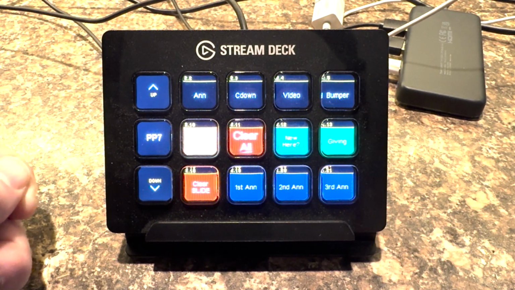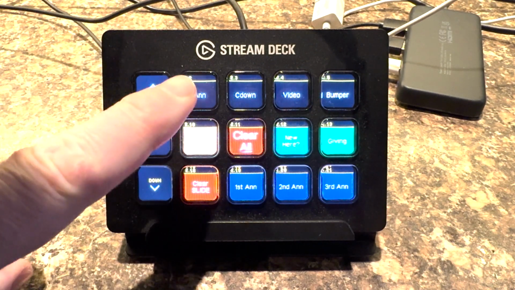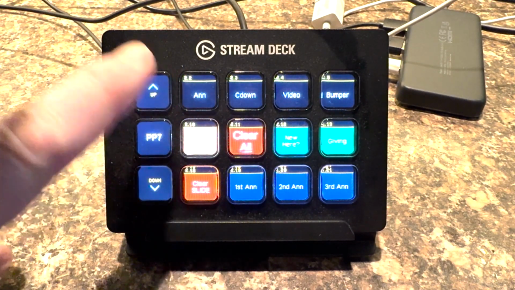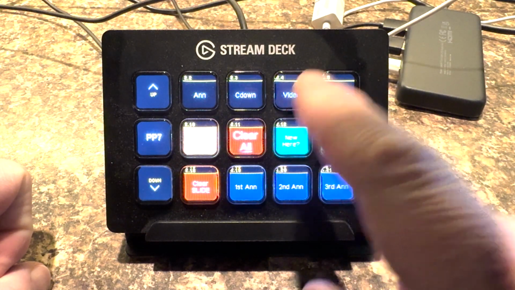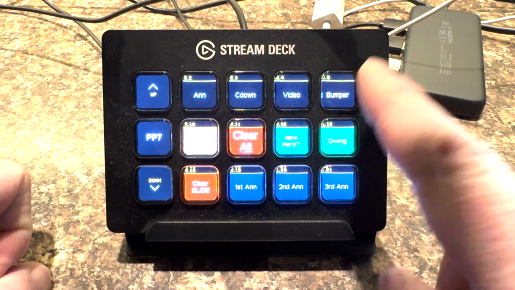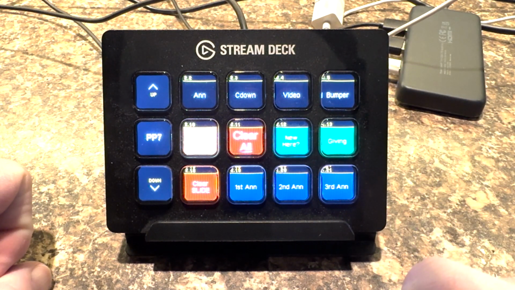So with ProPresenter, the top row here are all video cues. I run my announcement loop that cues my announcement slides, my background music. I can cue my countdown video here if I have an extra video in the gathering, and then we always do a bumper video before the sermon.